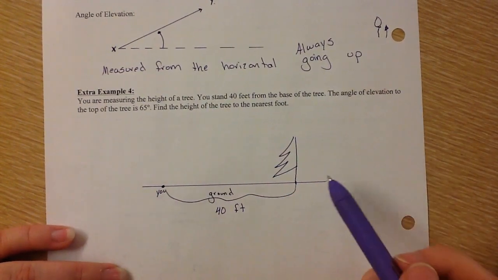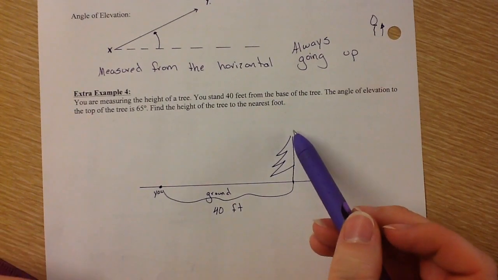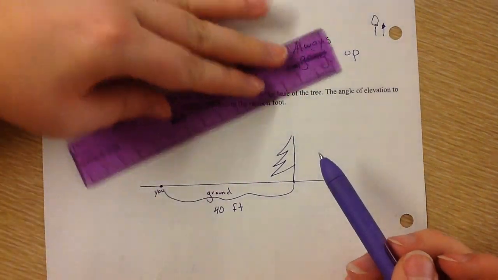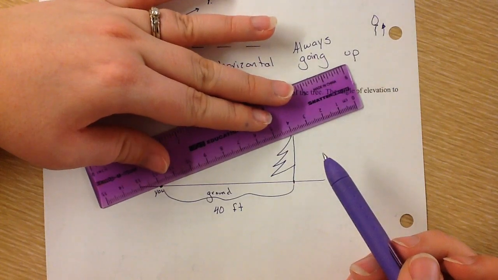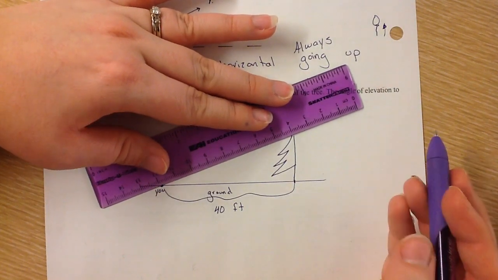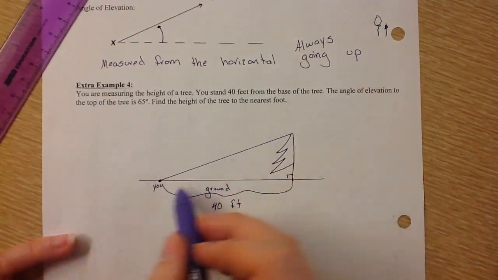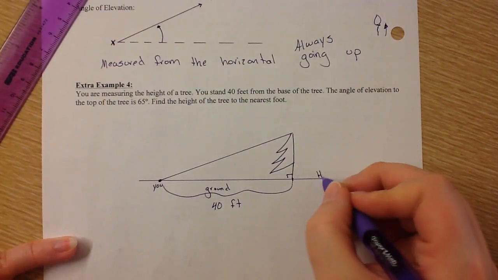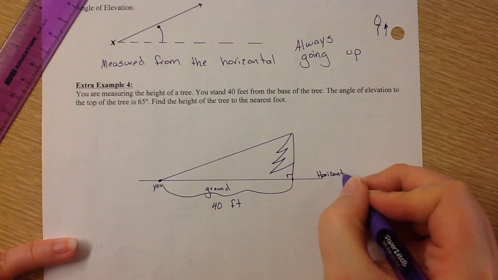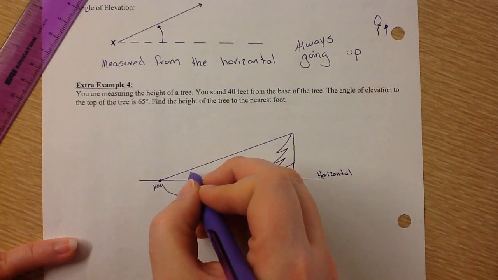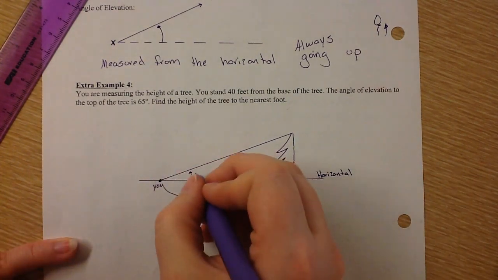The angle of elevation to the top of the tree. So if I'm looking from you to the top of this tree, what we end up making here is a right triangle, because this is 90 degrees, and this is a straight horizontal. The ground is horizontal, they don't tell me otherwise. This angle of elevation, this angle up, is 65 degrees.